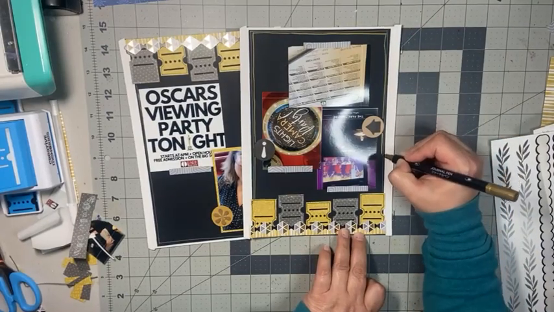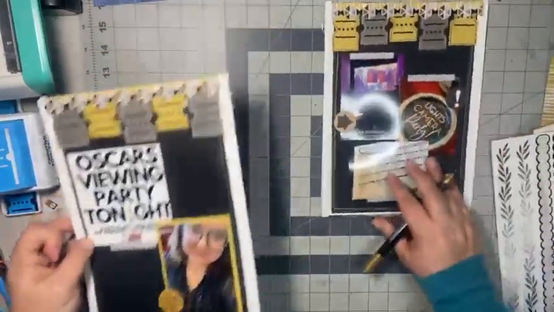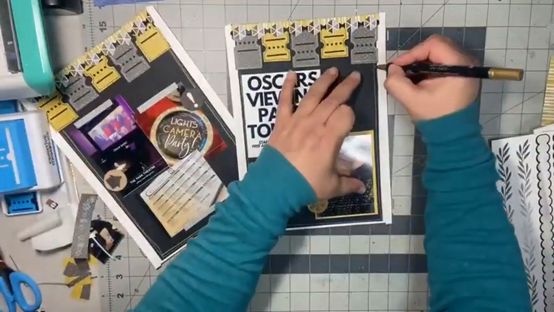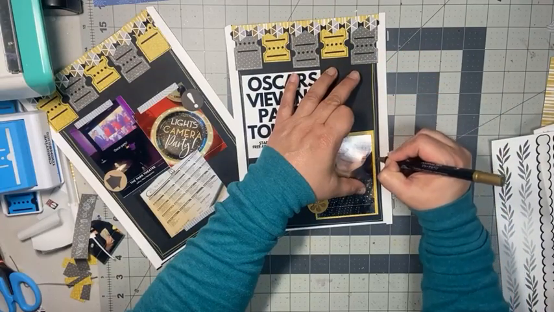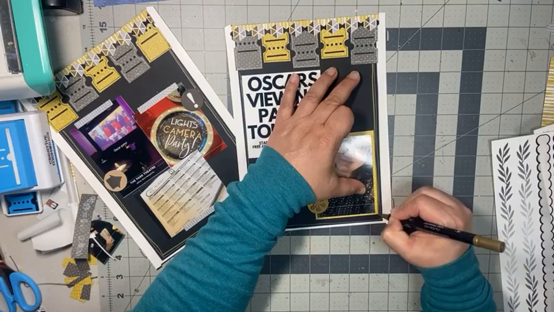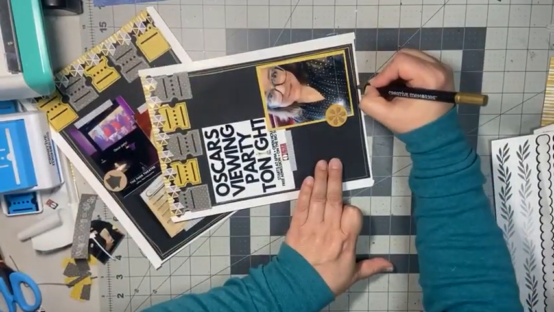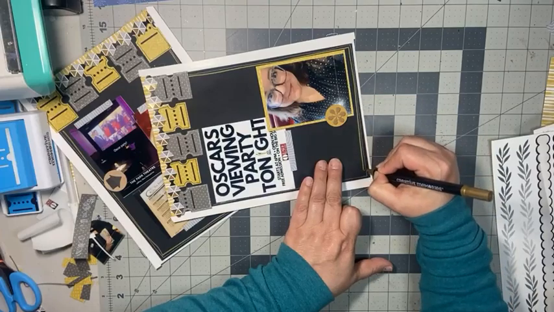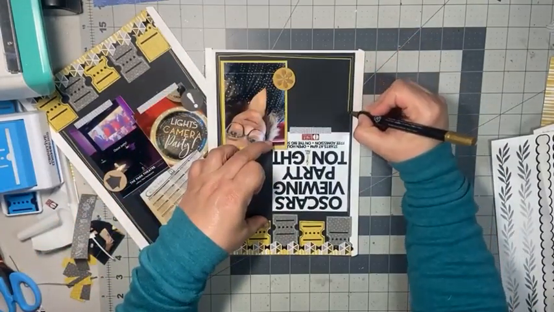And I don't worry about keeping my line straight. If you wanted to keep your line straight, you could just grab a ruler and do that. I just kind of wing it, and sometimes it looks good and sometimes it looks messy, and I don't worry about it. I like that gold, that's kind of pretty.